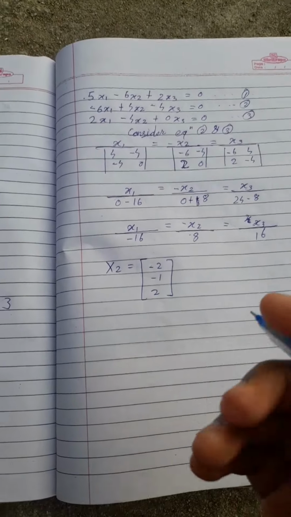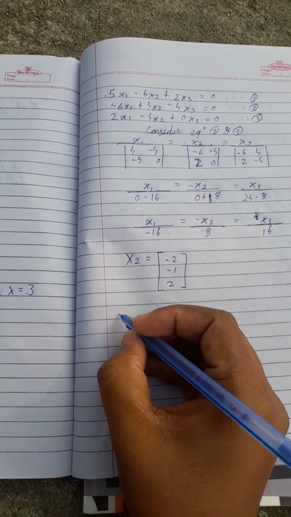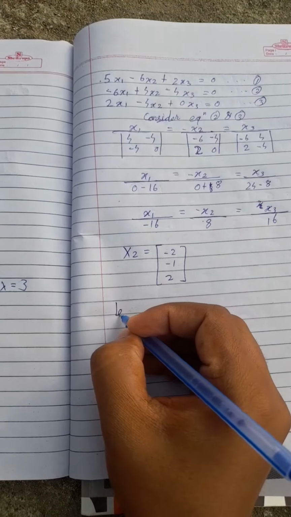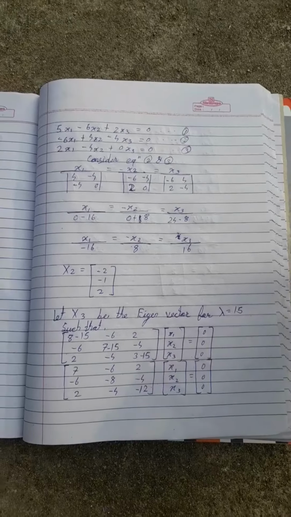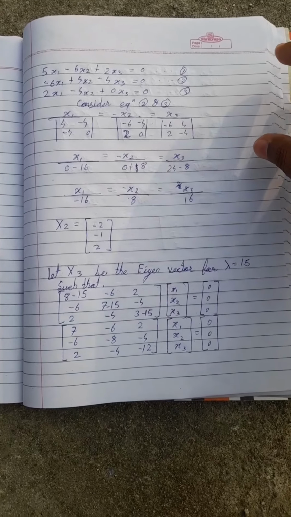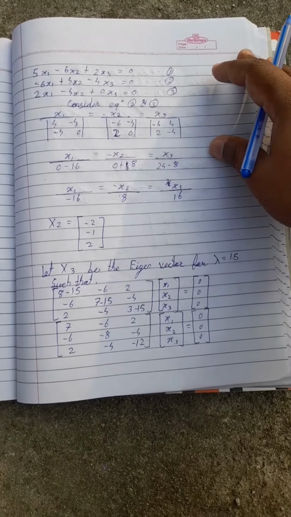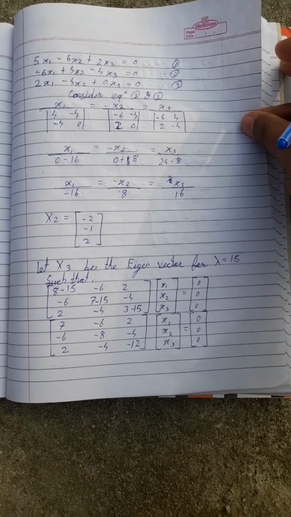Again the same process for the third eigenvector. So here for the third eigenvector I have directly already written the process. You can make note of it.